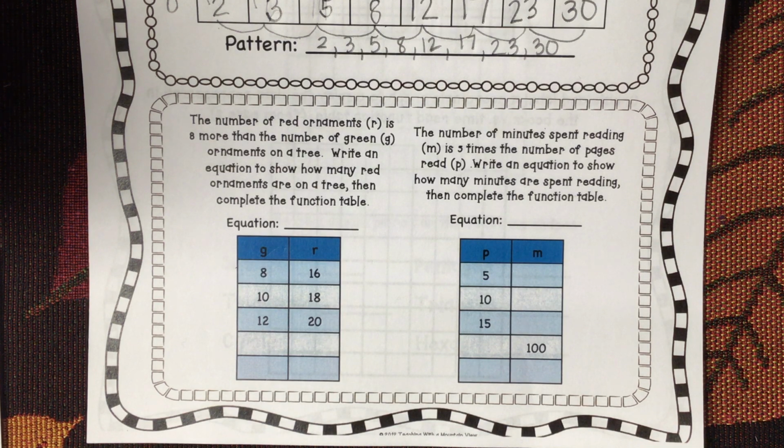We have not done equations, but remember, when you were in 3rd and 4th grade, you learned about a number sentence, right? Like 2 plus 3 equals 5. It's a number sentence. It has addends or factors. It has an operation. You're doing addition, subtraction, multiplication, or division. And it has an equal sign with an answer.